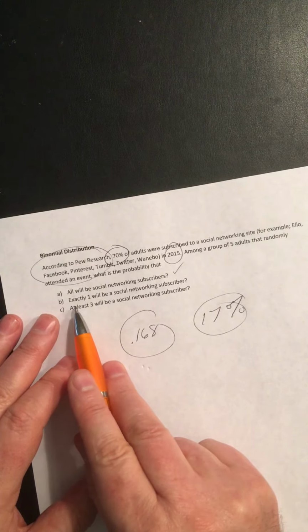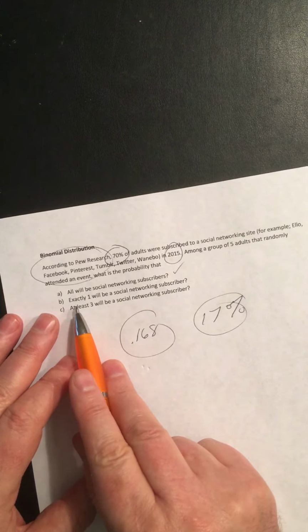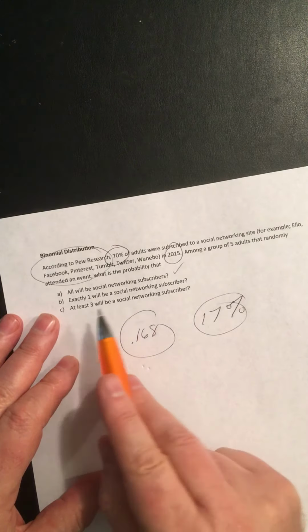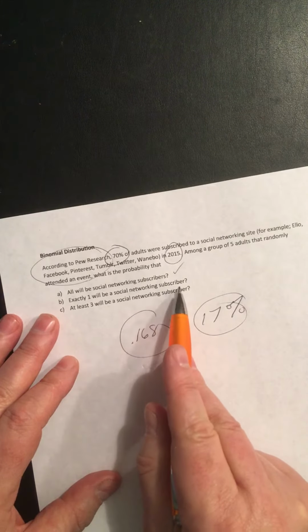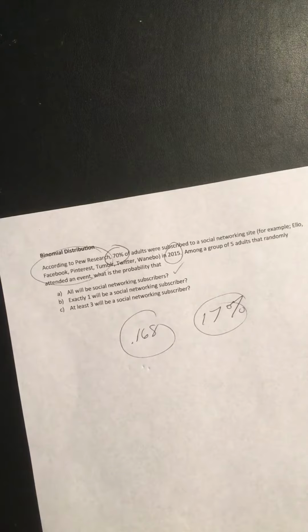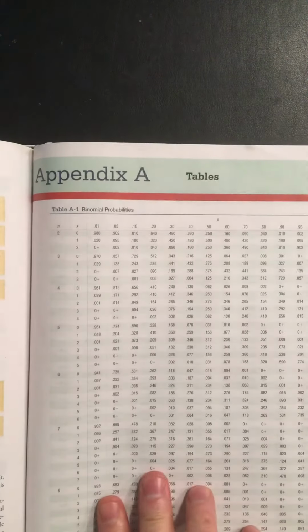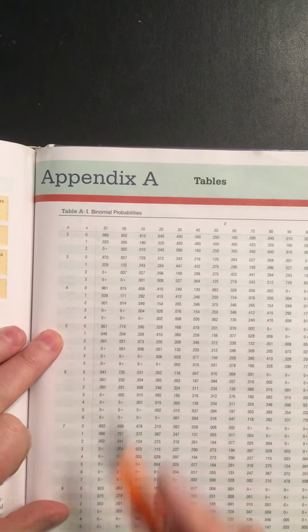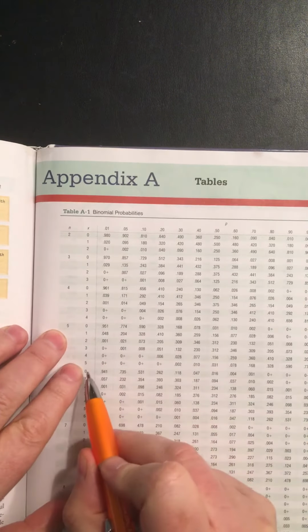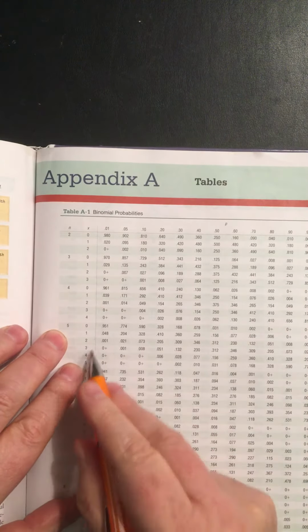Now the second part of this is, what is the probability that exactly 1 and only 1 will be a social networking subscriber? Once again, you come over here to your table. We're still at 5. That's how many people were gathered. And you say, okay, what's the probability of 1? You run your finger across and down.